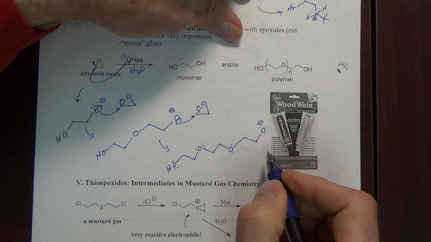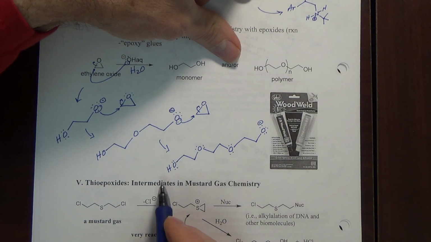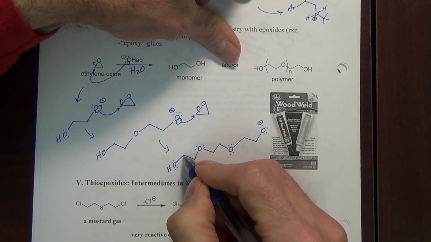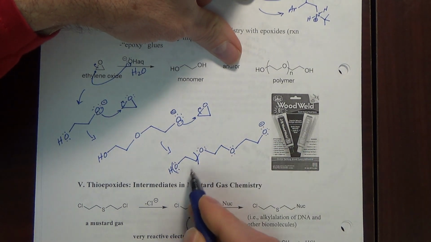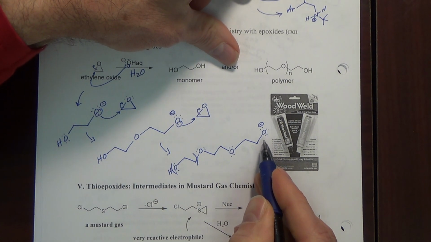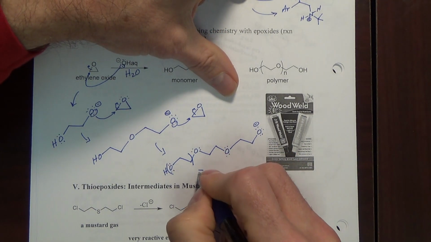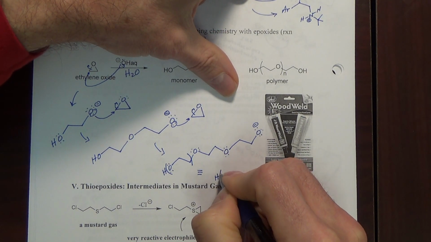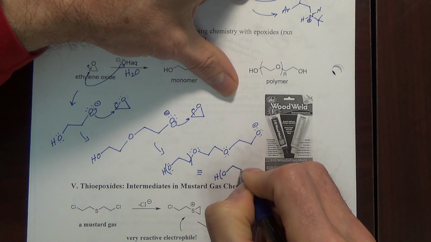How do we show a polymer? We show the repeating units. After the H, we have O carbon carbon. O carbon carbon. O carbon carbon. If you keep going, O carbon carbon. And so that is going to equal an H, O carbon carbon.